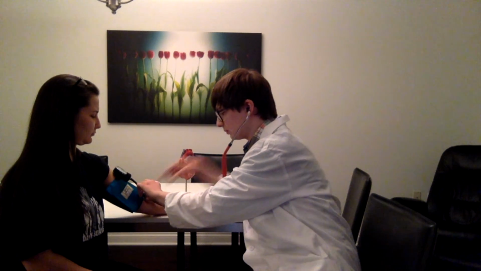And so the first thump that we hear is going to be the systolic blood pressure when we're letting the air out of the cuff. So first we want to make sure that this knob is all the way to the right, so it's closed. And we're going to pump up the blood pressure cuff with air. The first thump we hear is the systolic blood pressure.